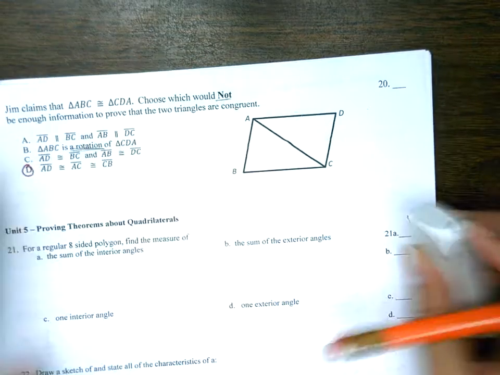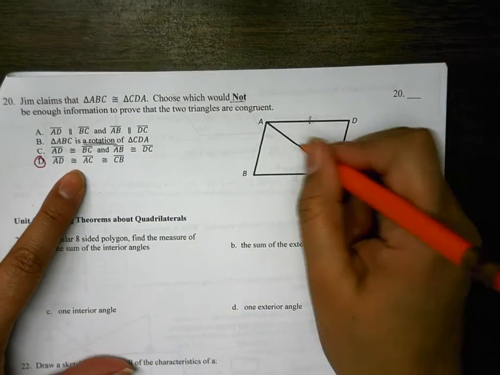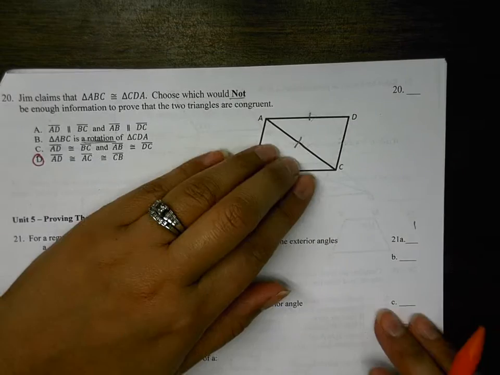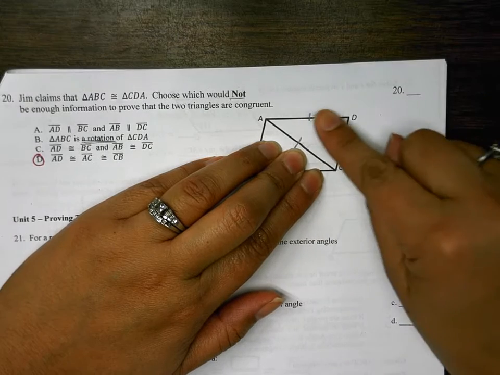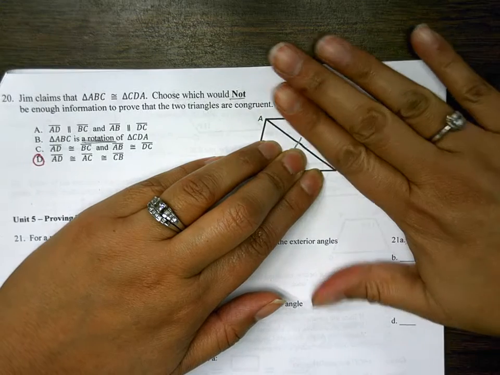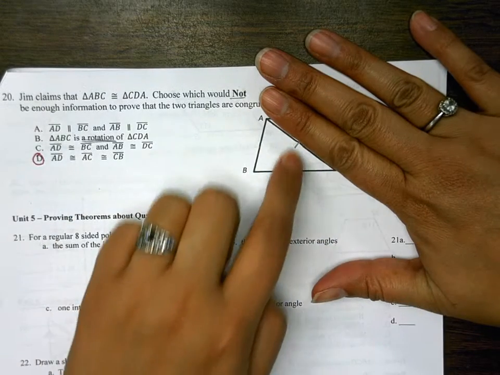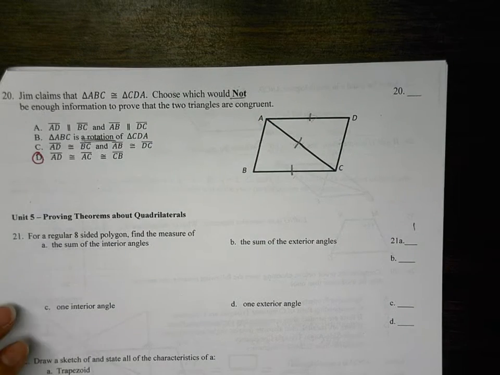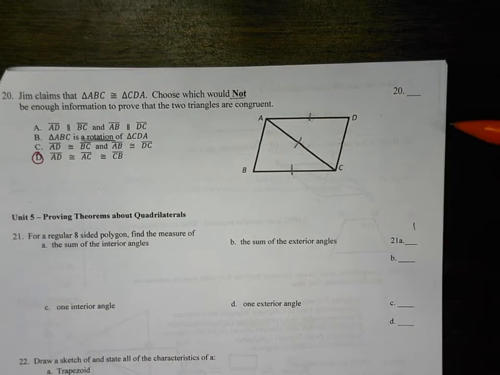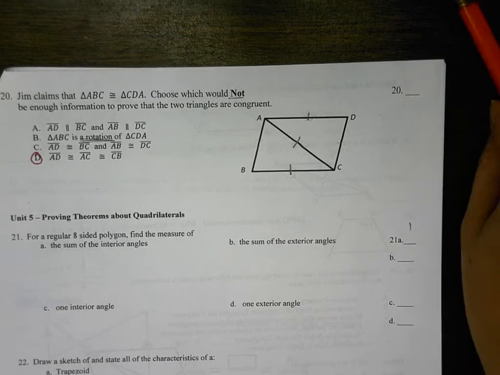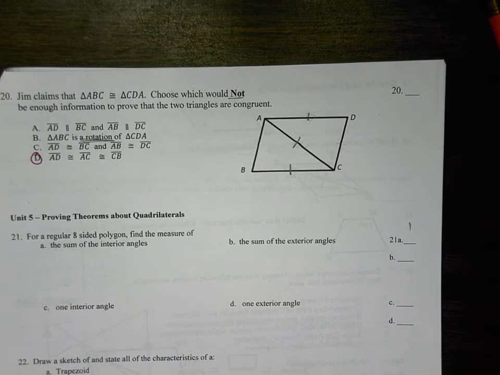It says AD is congruent to AC, which is congruent to CB. I'm going to cover, in this triangle, I only have two congruent markings. Do I have any angle markings? Okay, this one, same thing. Just two congruent side markings. Do I have any angle markings? Do I have anything that is just side-side congruency? Is side-side enough? No, so letter D is the answer. Questions? No. All right, let's flip back over to this page.